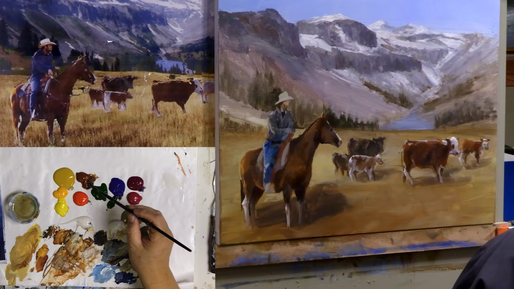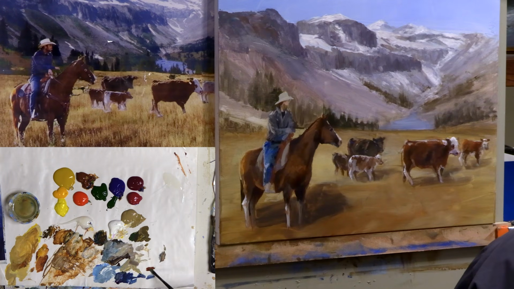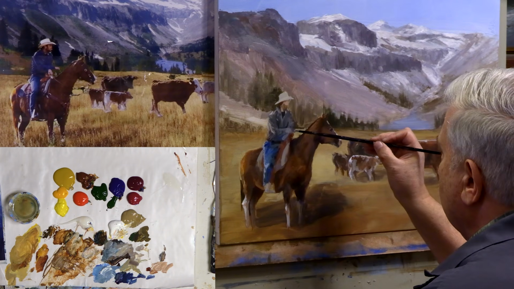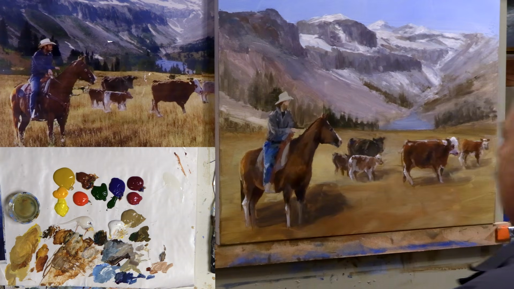And let me just, for right now, put in the lighter flesh color. And we've done this a lot. Simple faces, simple hands, where I keep everything kind of simple. We're just going to keep a simple mark there for his hand.